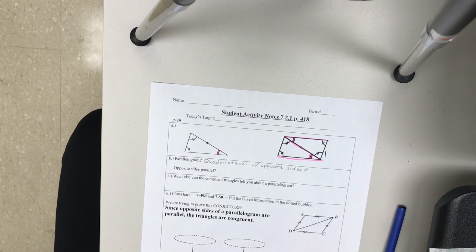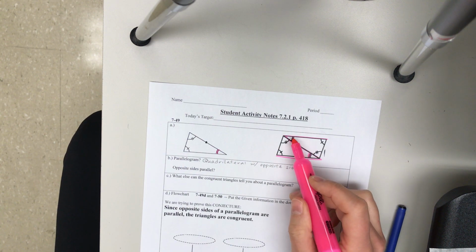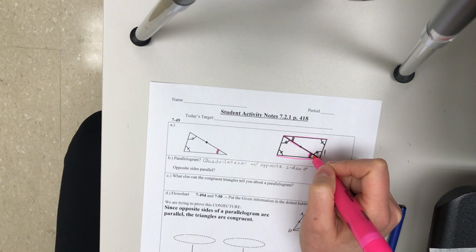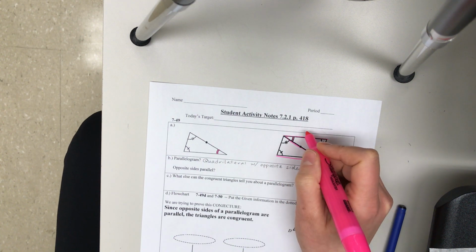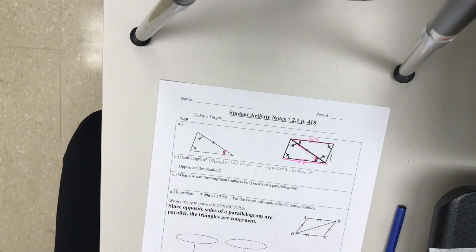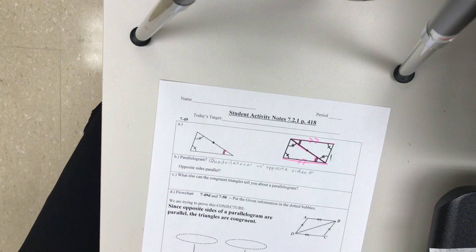So those angles are congruent. When you have that Z or a backward Z and the elbows are congruent, then they are alternate interior angles. If alternate interior angles are congruent, then lines are parallel. And that's an important thing for you to write down, okay?